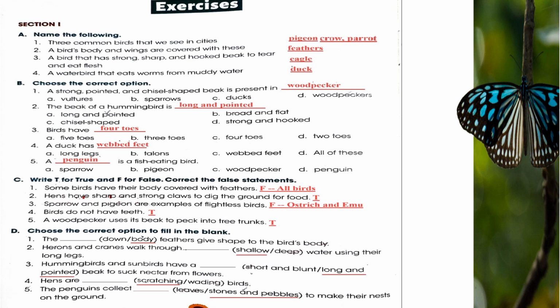Fourth, birds do not have teeth. It's true. Fifth, a woodpecker uses its beak to peck into tree trunk. It's a true statement. Now, choose the correct option to fill in the blank. First, the dash feathers give shape to the bird's body.